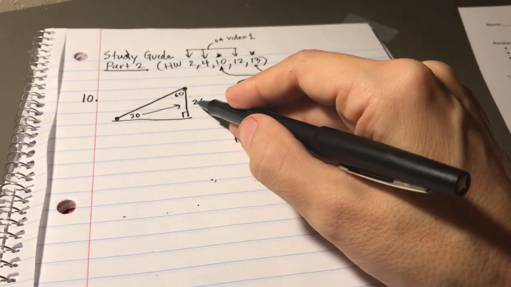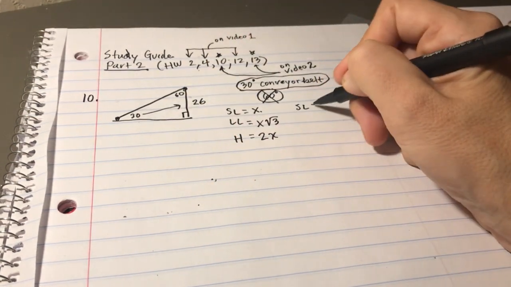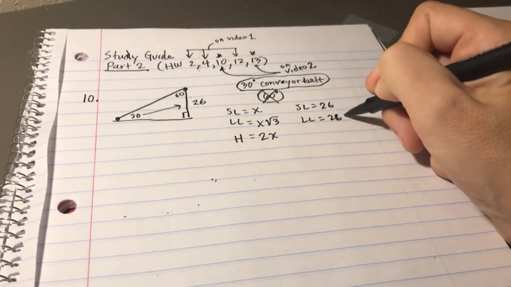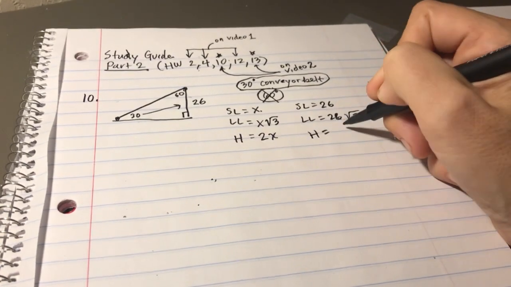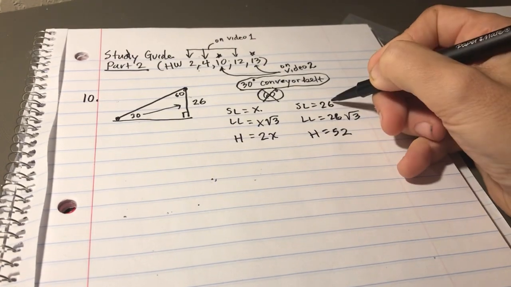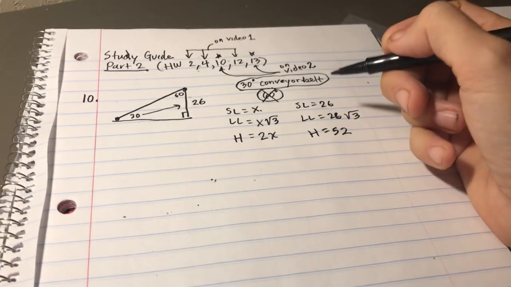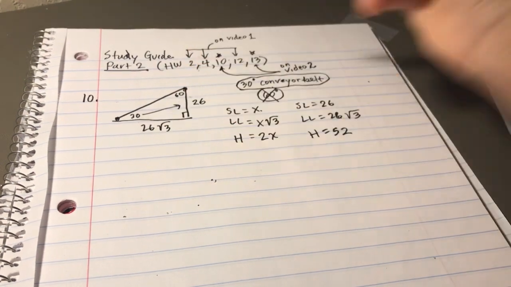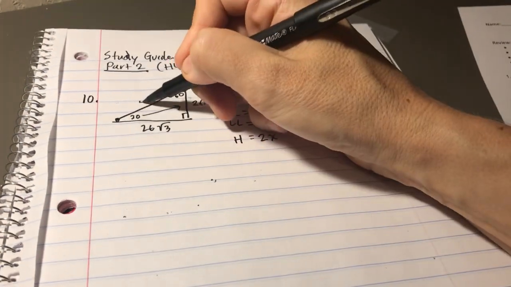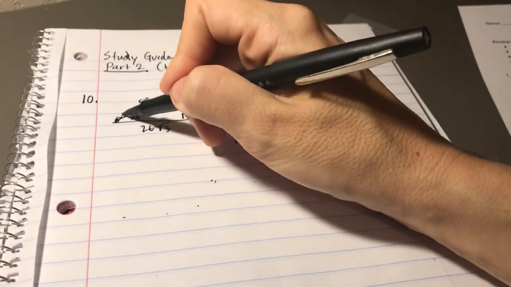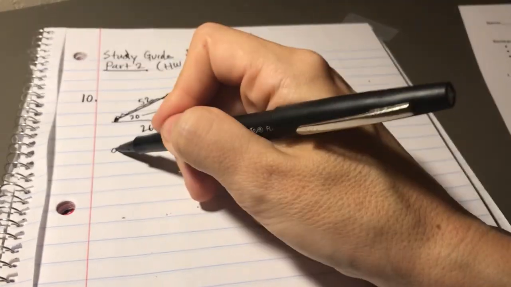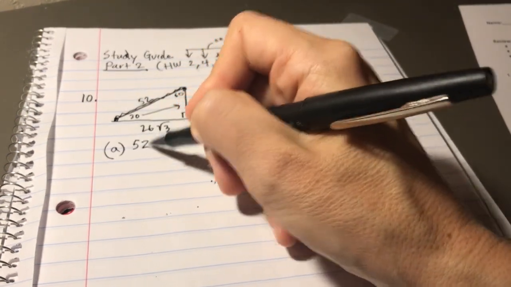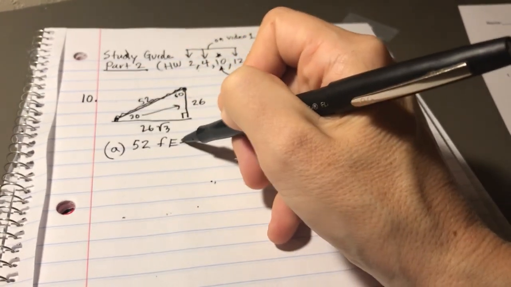Okay, so if our short leg is 26, that means our long leg would have to be 26 times the square root of 3, and our hypotenuse would have to be 52, because 26 times 2 is 52. So let me fill this in here: 26 times the square root of 3 and 52. The first part of the question, question A, is how long is the conveyor belt? So it looks like the conveyor belt would be 52 feet.